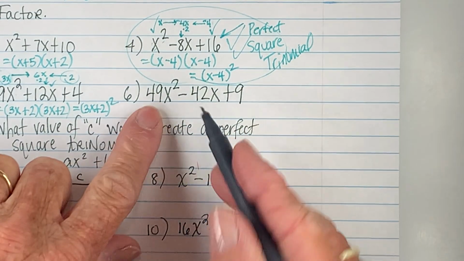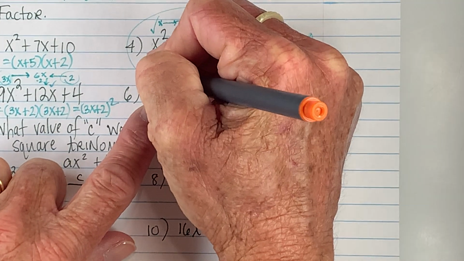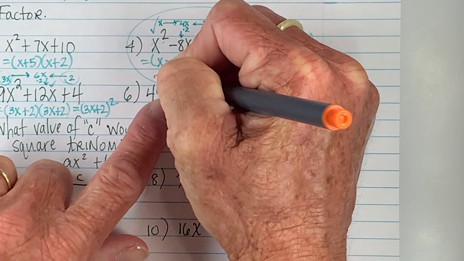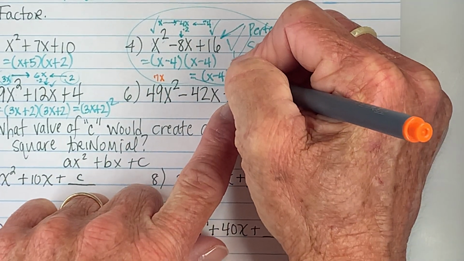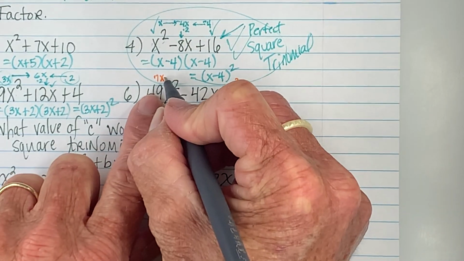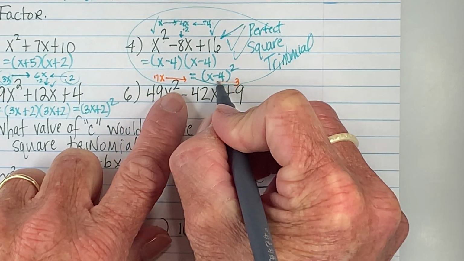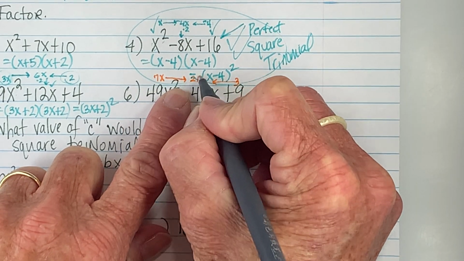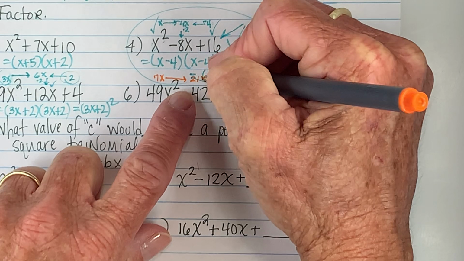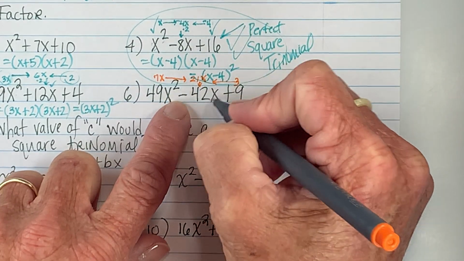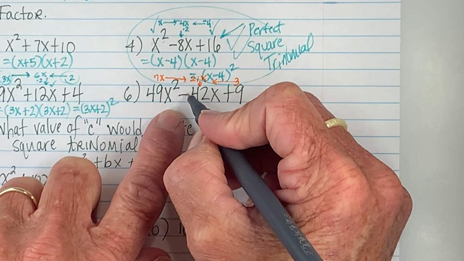Just number 6 here. 49x squared is a perfect square, 7x times 7x. So is 9, 3 times 3 would give us 9. If I multiply 7x times 3, I get 21x. If I double that, do I get 42? Yes, but not a negative 42.